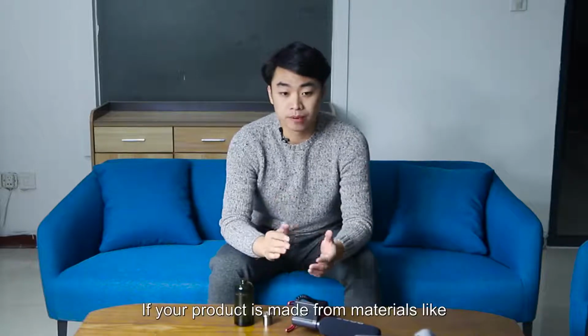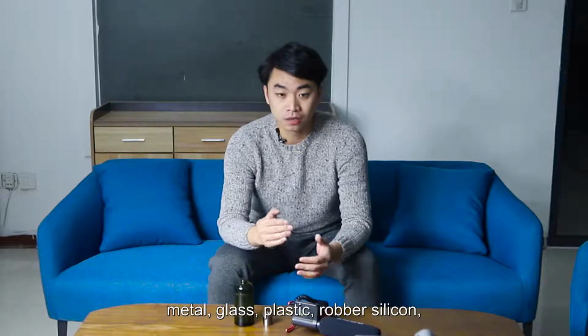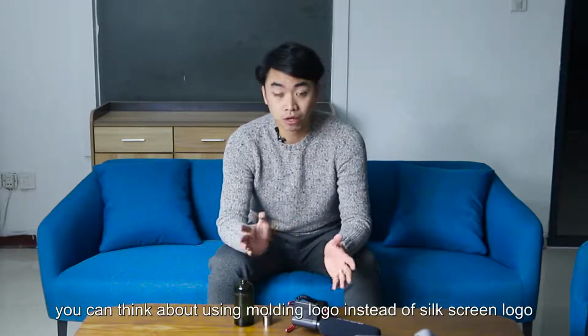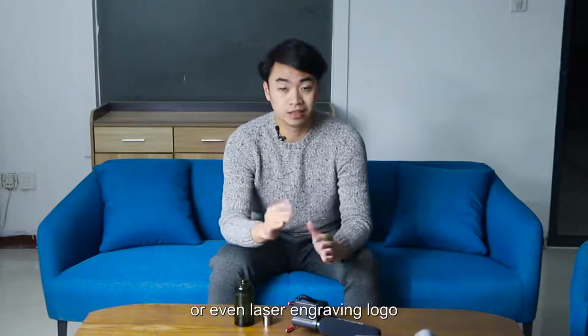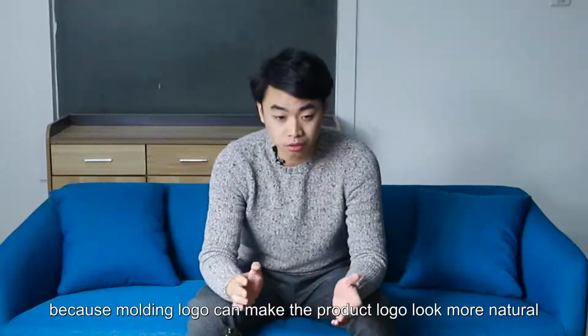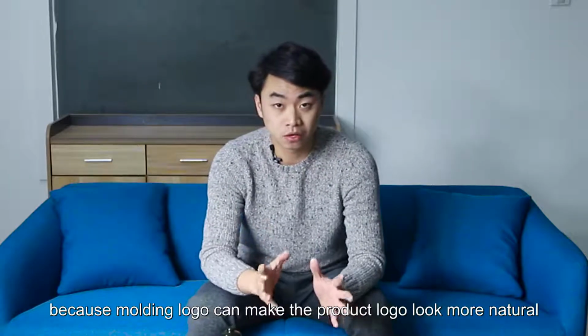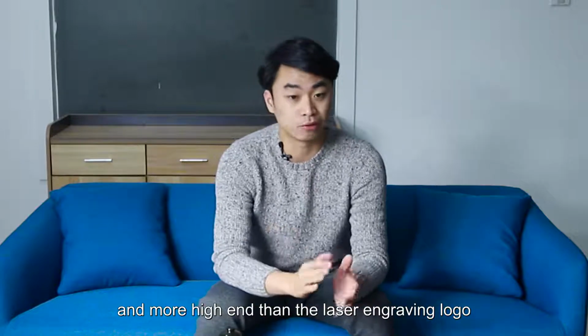Solution 3, molding logo. If your product is made from materials like metal, glass, plastic, rubber, or silicone, you can think about using a molding logo instead of a silk screen or even laser engraving, because a molding logo can make the product's logo look more natural and more high-end than laser engraving.